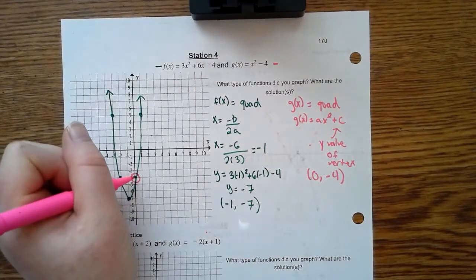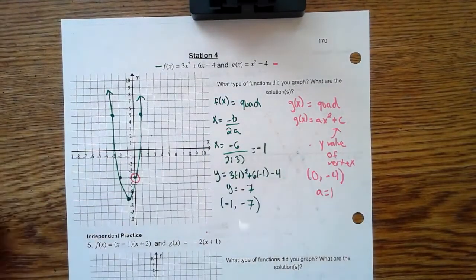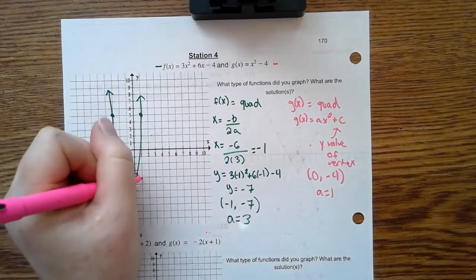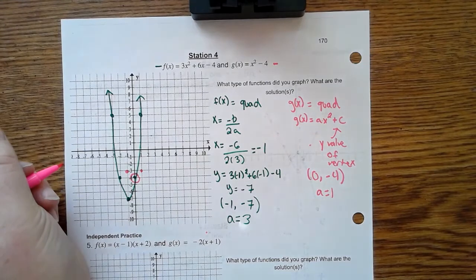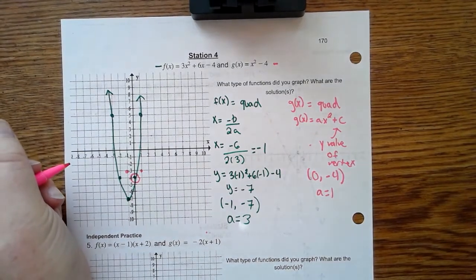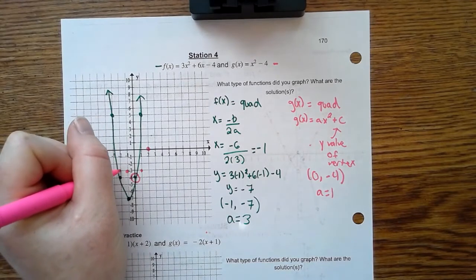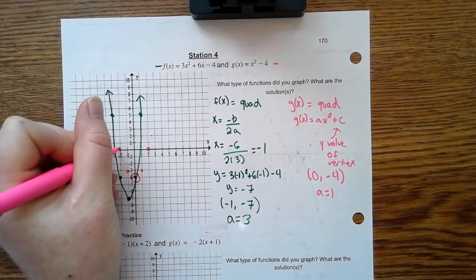So from the center, my a value is 1. A equals 1, and I'll even write right here, a equals 3. I go over 1 up my a value, over 1 up my a value. Over 1 up 1, 2, 3 times my a value.